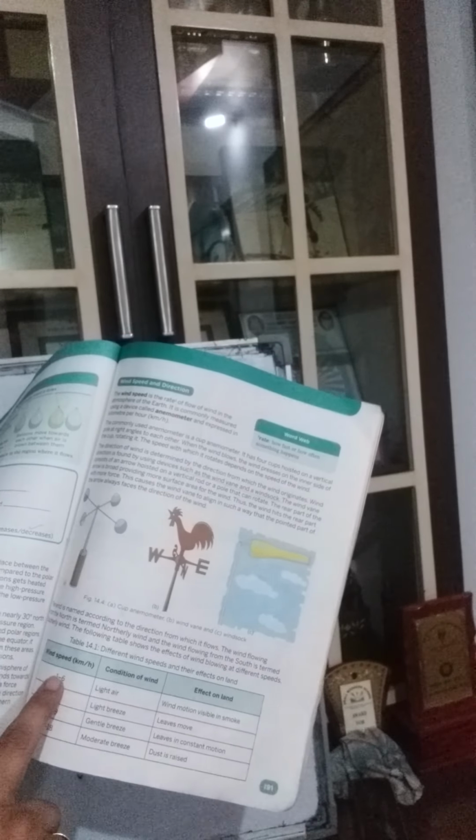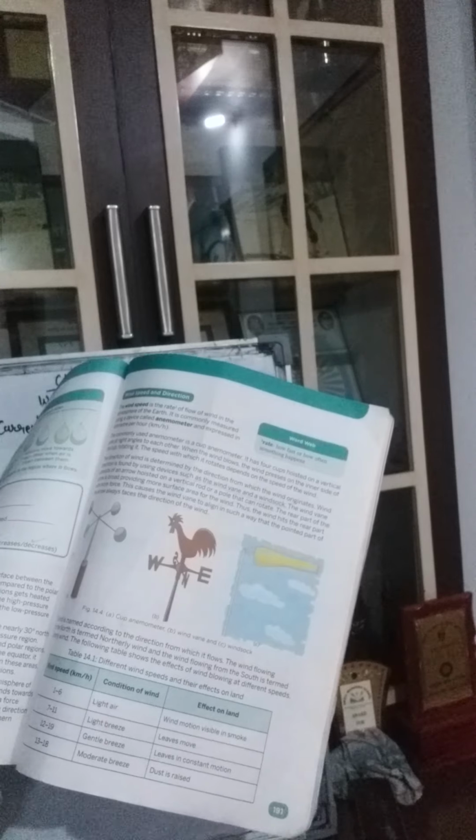So when the speed is about 1 to 6 km per hour, it is called light air. And what are the effects that are caused? Wind motion visible in smoke. When it is 7 to 11 km, it is called light breeze. And what happens with that? The leaves start moving. A bit of leaves are moving, that means a breeze is blowing, a cool breeze. 12 to 19, it is called gentle breeze. Leaves in constant motion. The leaves are constantly moving.